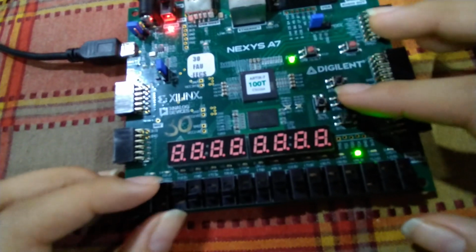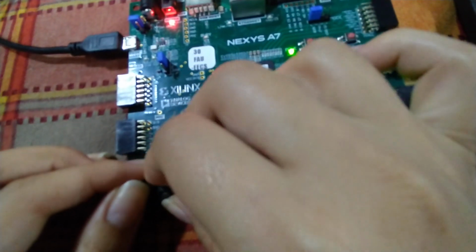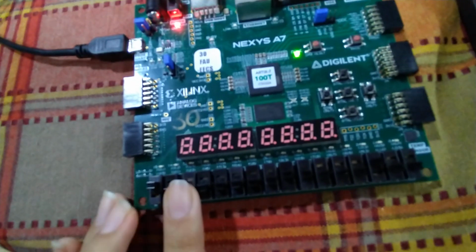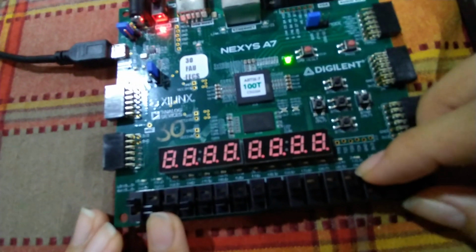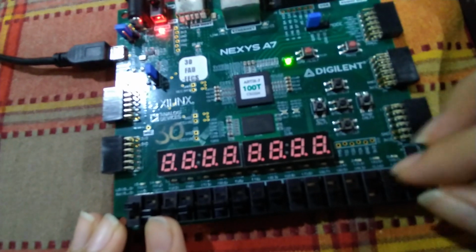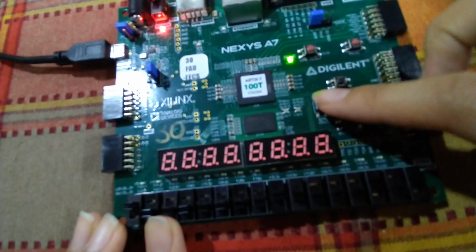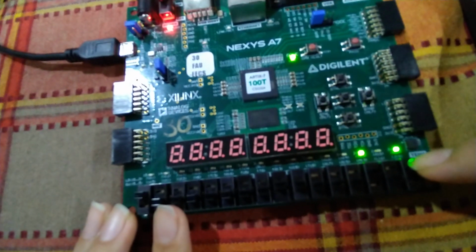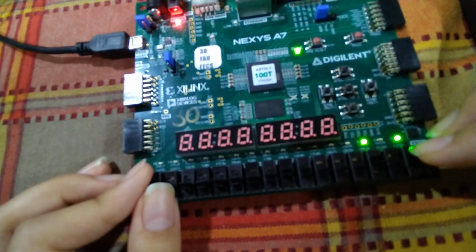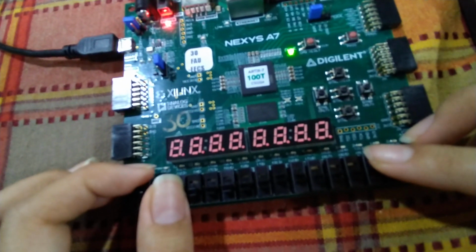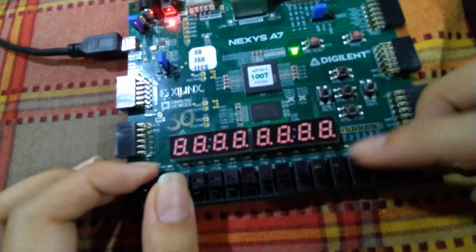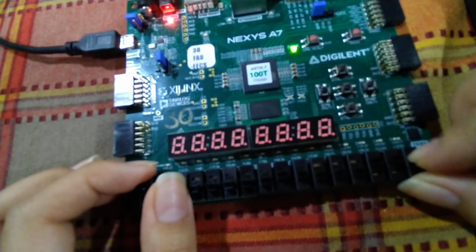The next one is 1, 0, 0 for the address. That goes to 5, 1, 0, 0, 1. Turns on those two lights. The next value is 1, 0, 1. That is going to store as 0, 1, 1, 0.